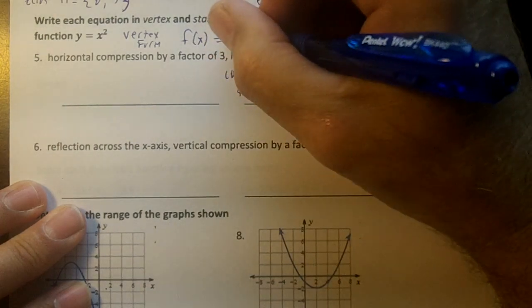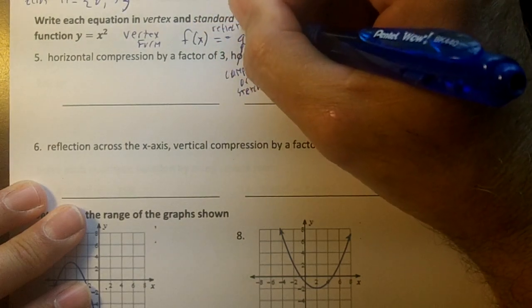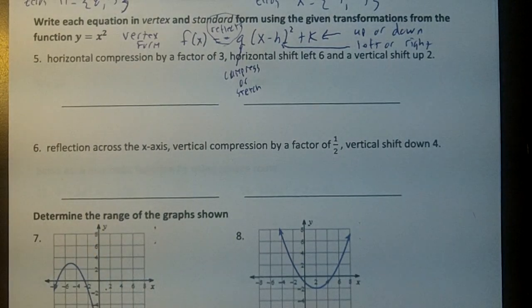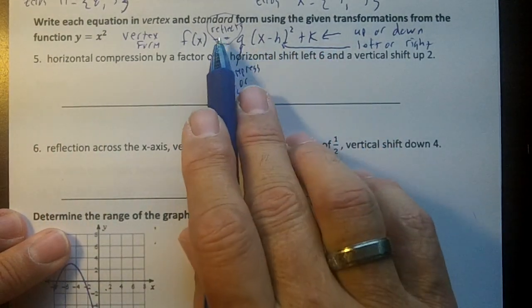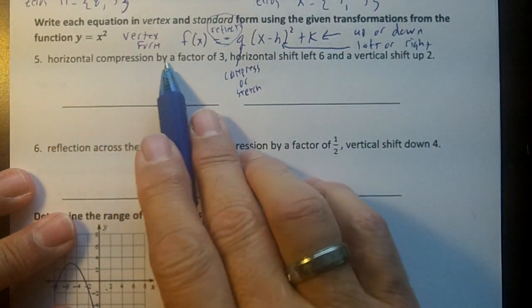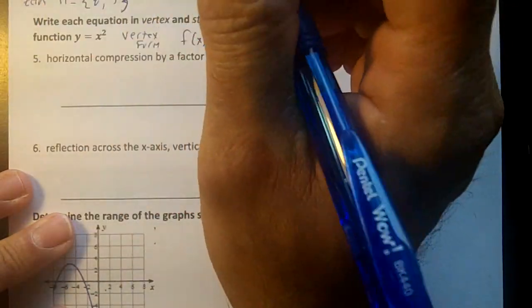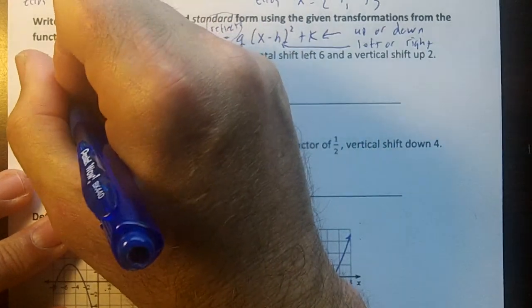And remember, if your a is negative, it reflects it across the x-axis, right? So if we have a negative a, we're going to reflect. Okay, so we're just going to go through and read these and just plug into this formula. You have 1, 2, 3, 4 transformations. A horizontal compression by a factor of 3, which is going to be my a. So I'm going to write down y equals, and then I'm going to put my a is 3.